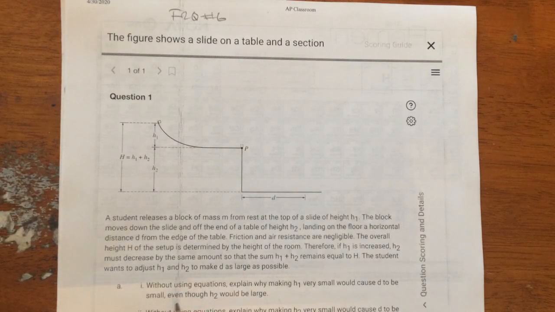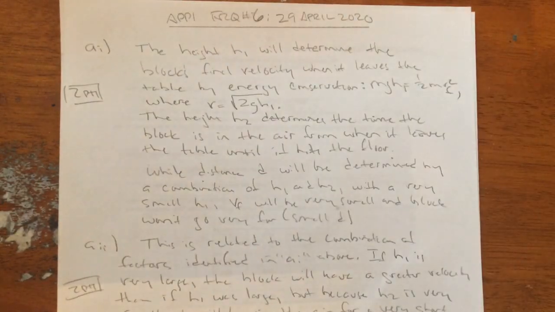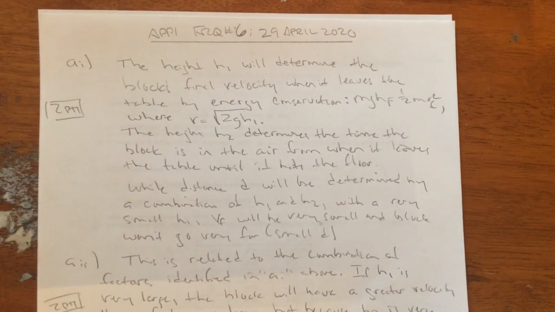Explain why making H1 very small would cause D to be small. Why making H2 very small would cause D to be small. We're going to derive an equation. We're going to explain our choice. And then we're going to look at the moon. That's very interesting. That D is very deceptive. D is a classic AP physics trap, and I'm going to show you why. Let's go. I was very verbose on this, but that's because I didn't read the whole problem before I started solving it.